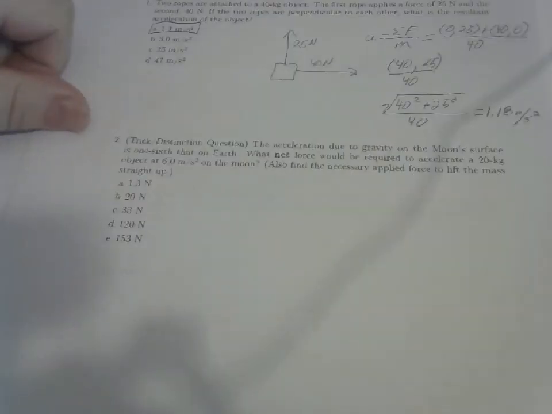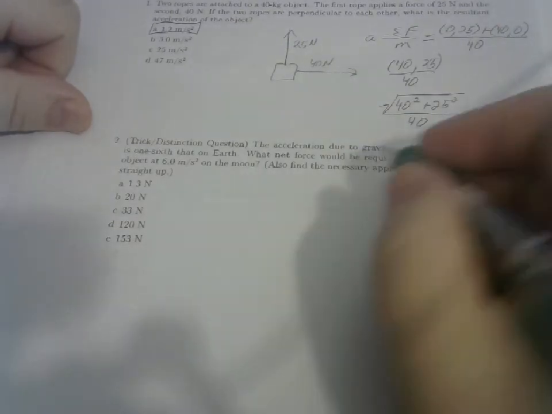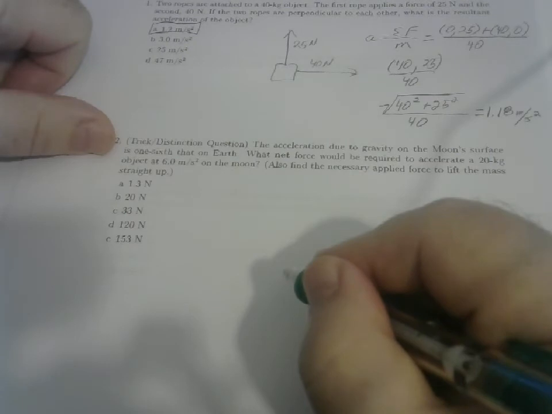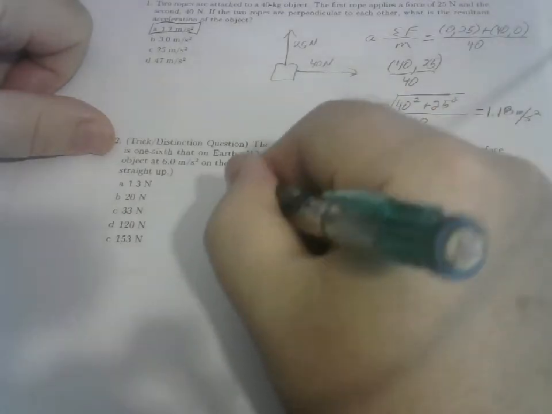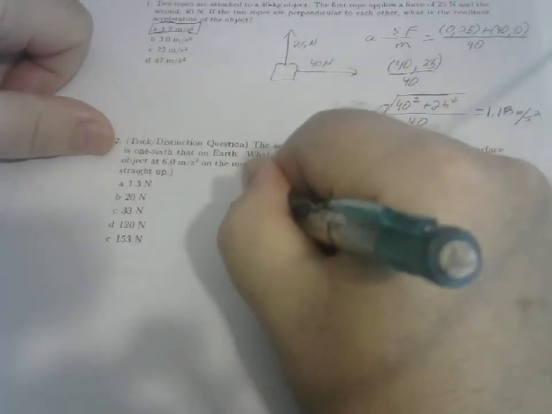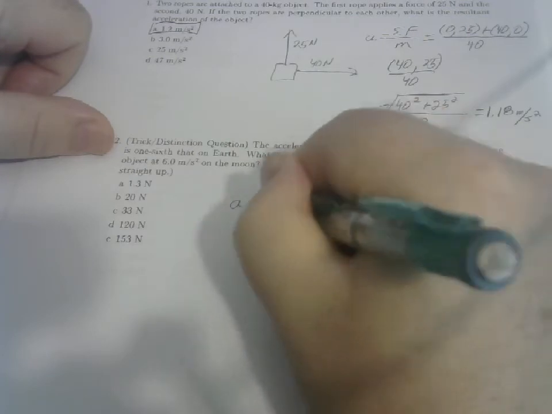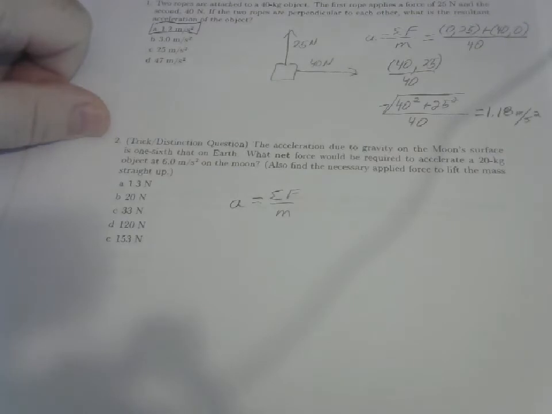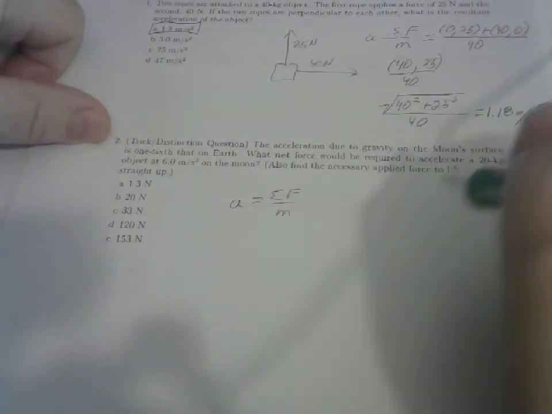Number 2 asks, we have an acceleration of a 20 kilogram object at 6 meters per second squared on the moon. Acceleration equals the sum of forces divided by the mass. This is actually a very simple question, the first part.